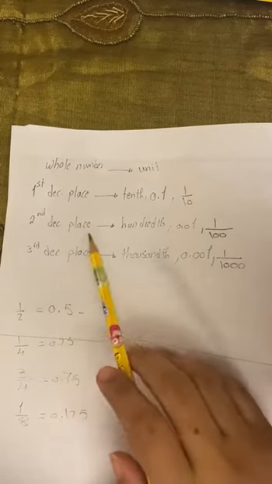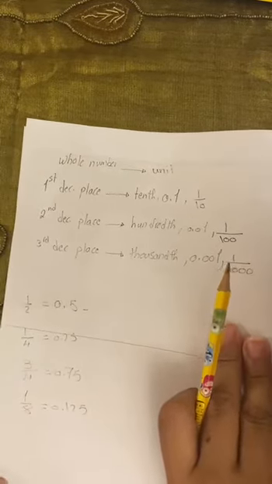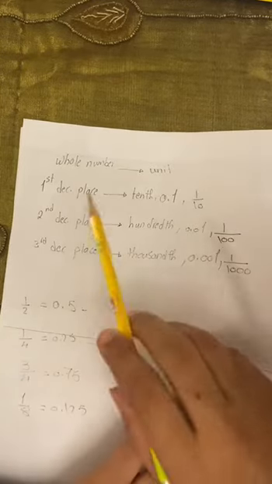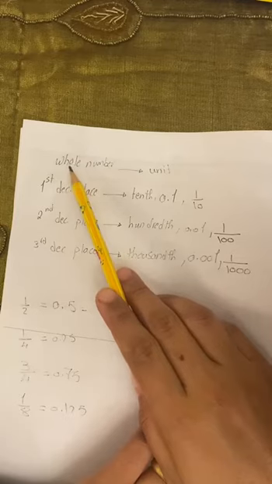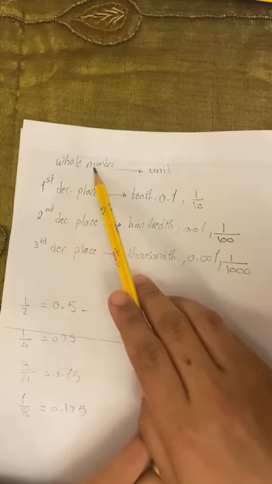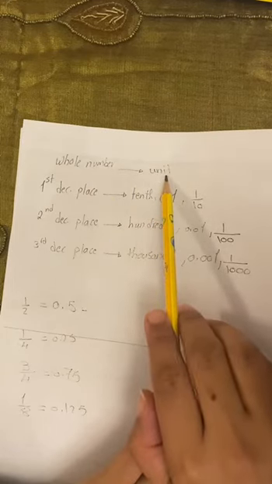Here I need to tell you something very important. I want you to write all of this. When he asks me to approximate to the whole number, to the nearest whole number, it means he wants me to approximate to the nearest unit.